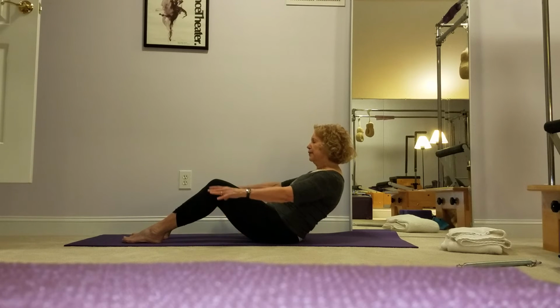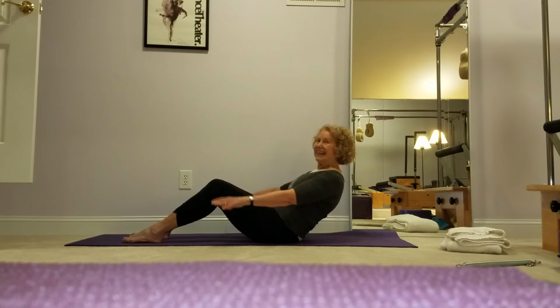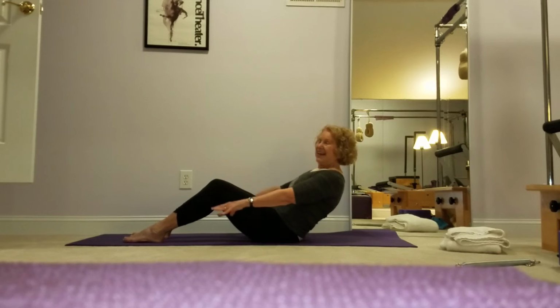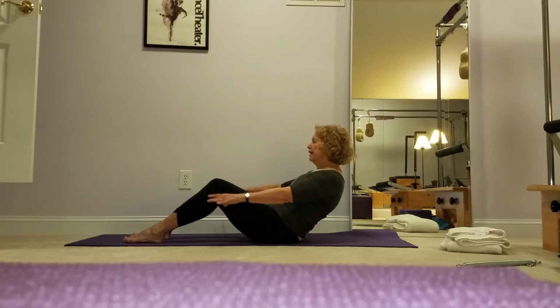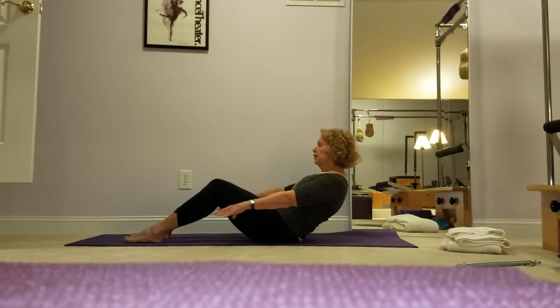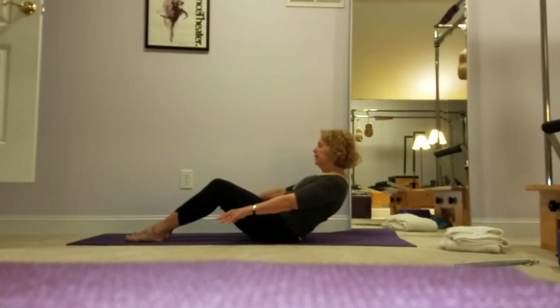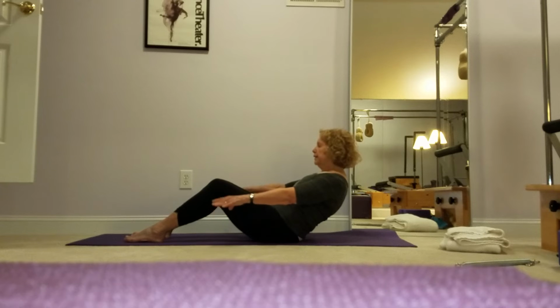Inhale. Keep the toes on the floor. Exhale. Inhale. Exhale. Inhale. Exhale for 50. Inhale. Exhale. If you can't feel anything, you could come back a little bit farther. Inhale. Exhale for 60.